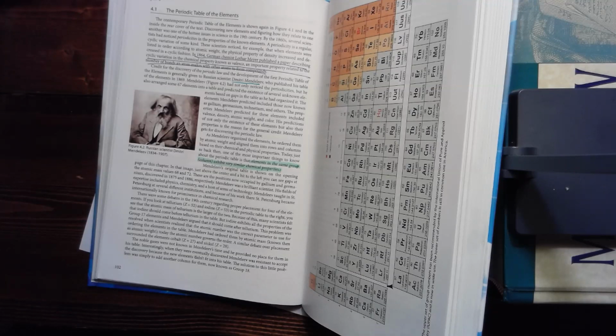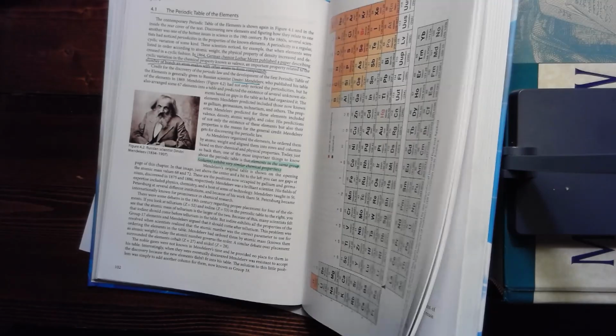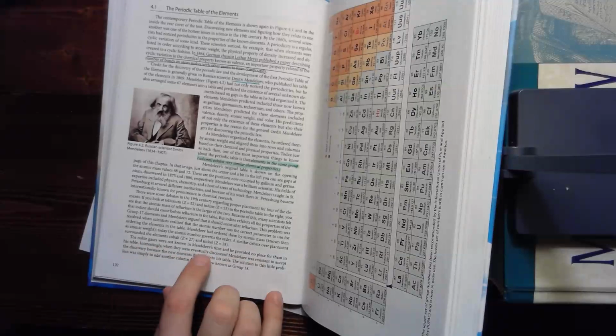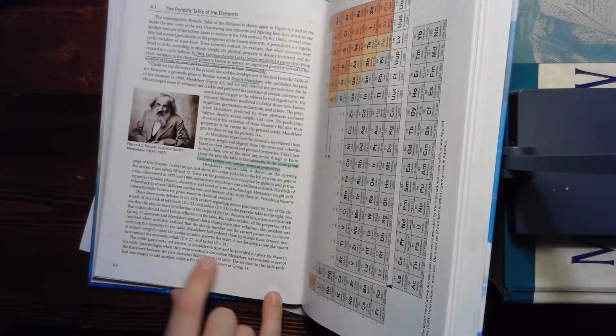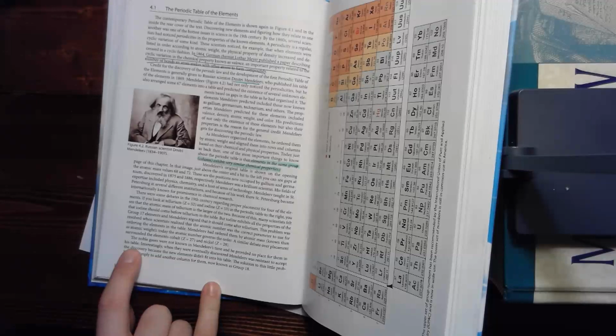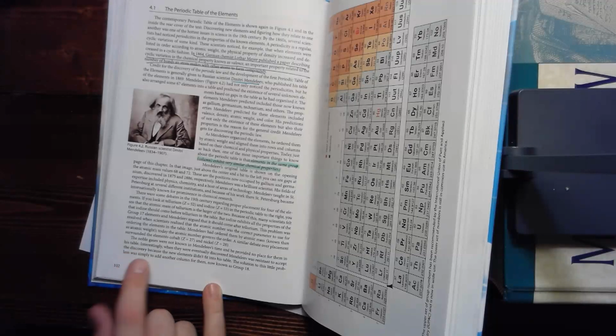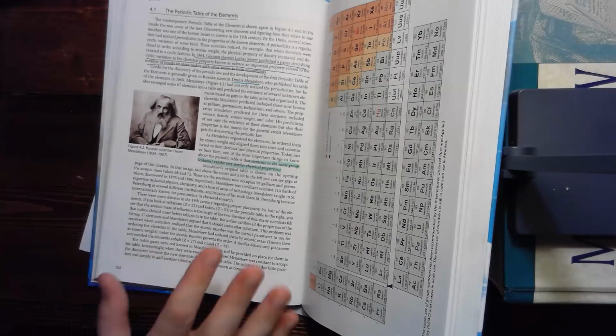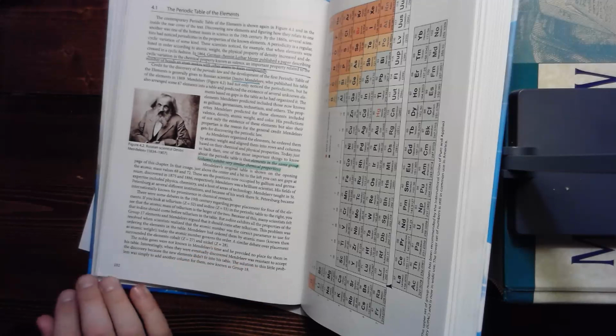So anyway, you can read on there. Noble gases were not known in Mendeleev's time, and he provided no place for them in his table. And of course, when they were discovered, he was resistant to accept them. That's always the way it is with these really famous scientists.